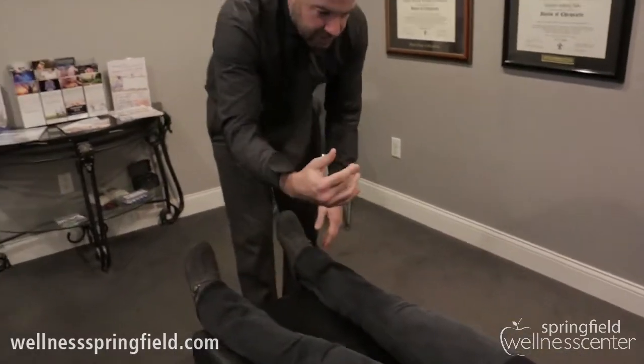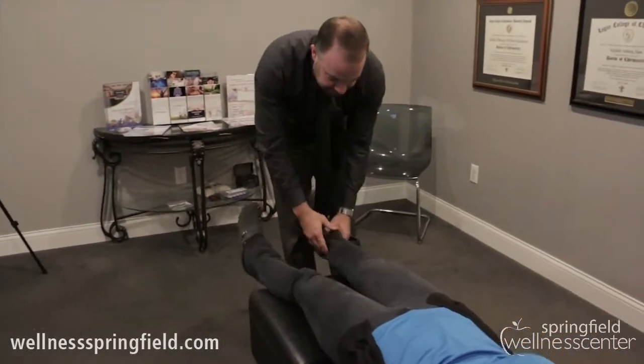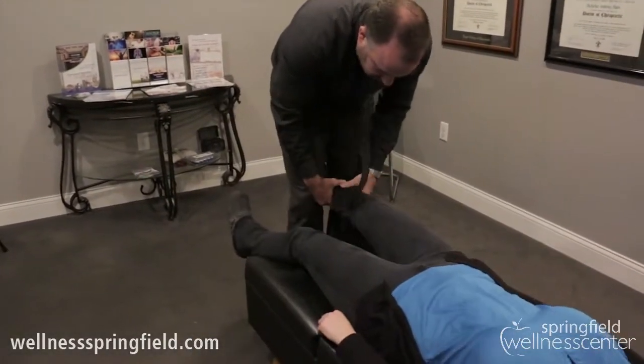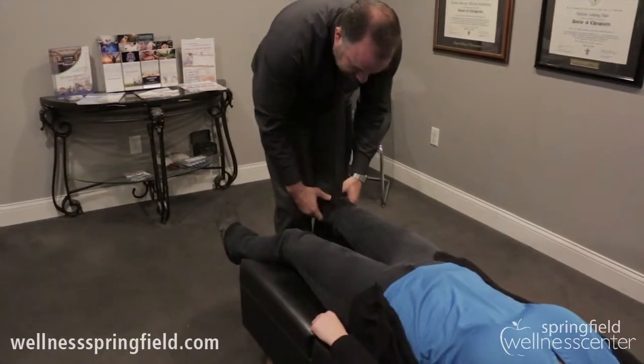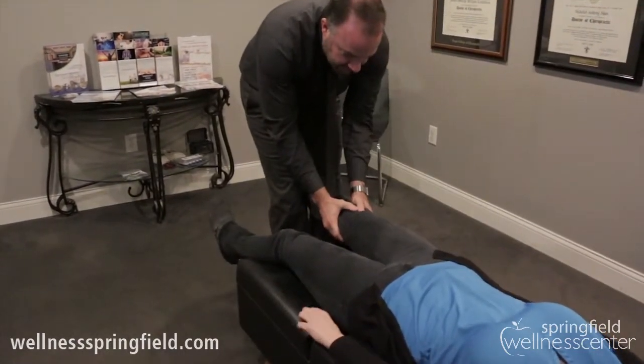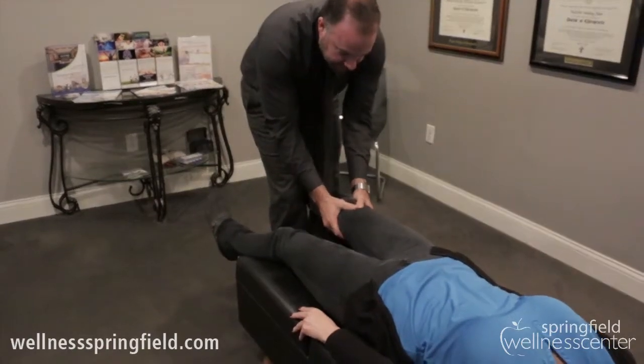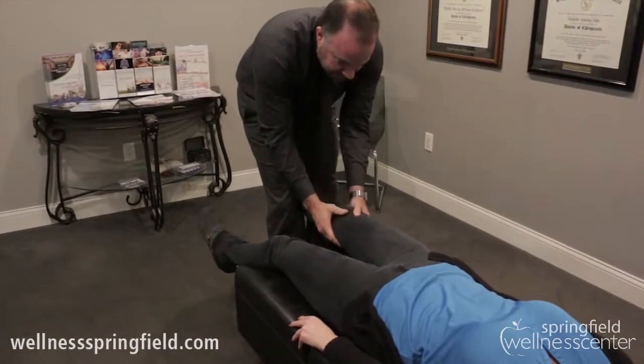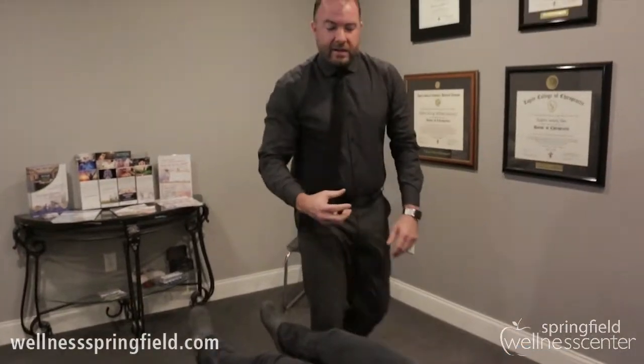So I'm gonna have you scoot down the table a little bit, please. There we go. And so we're gonna distract with my knees on her ankle, so it's pulling here, and then we'll just give it a few light thrusts like that, and that helps distract that femur head out of the socket, and if there is any kind of restriction, can help to break up some restrictions or maybe even some scar tissue that may be in there.